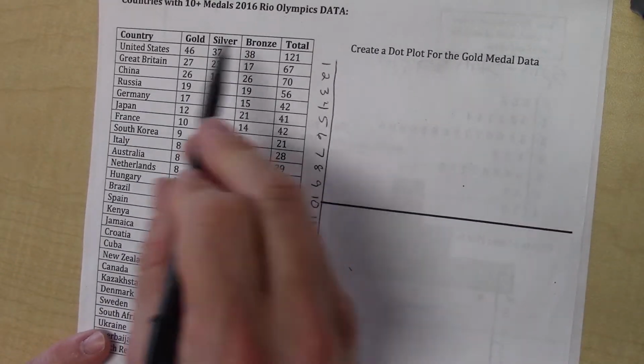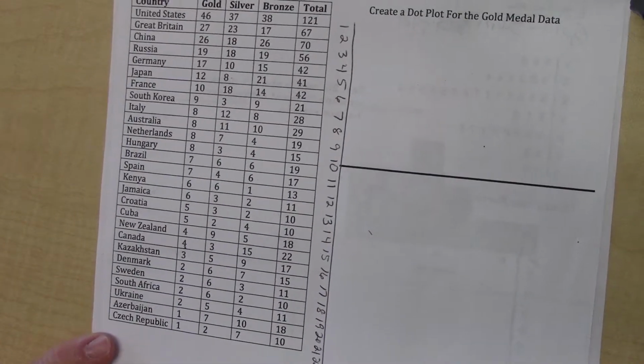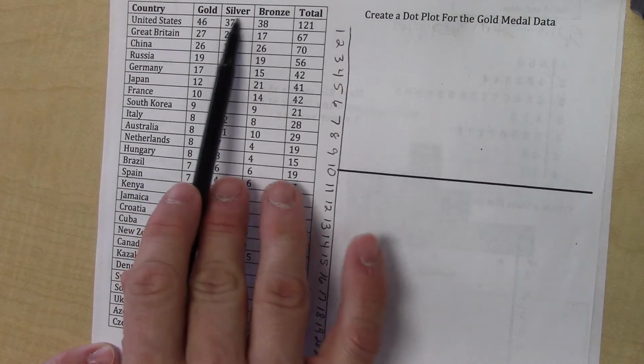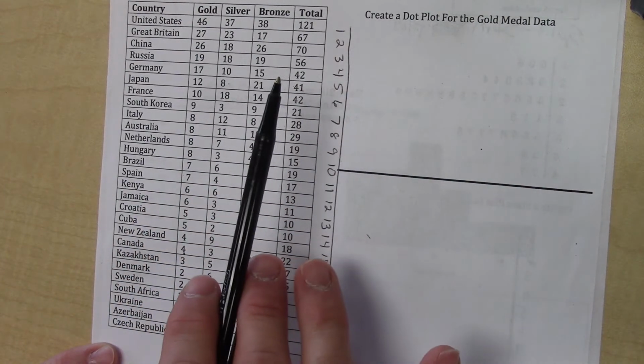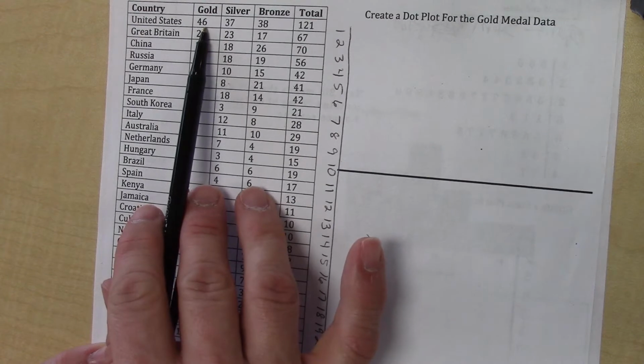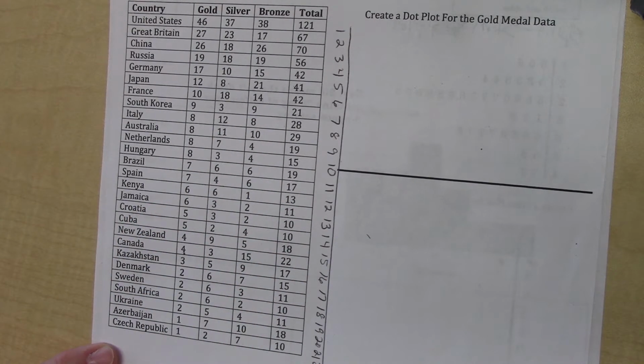So to create our own dot plot, and we're going to do that down below, for the gold medal data that is given in here, and these are from the notes that are posted on Google Classroom, but you can see pretty much, I think, the whole table here in the picture. We're going to talk about just the gold column. There's different things here, and as we go through this packet, we'll use that. But for the golds, we can kind of see where it went all the way from the United States at 46, which I'm not going to be able to fit on my thing. I'll talk about that in a minute. All the way down to 1 for the Czech Republic and Azerbaijan, right?